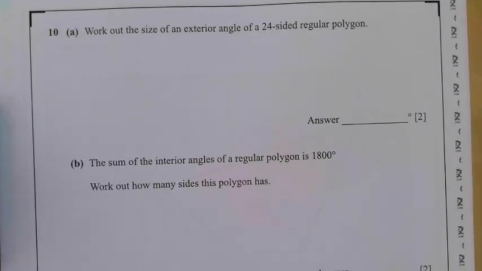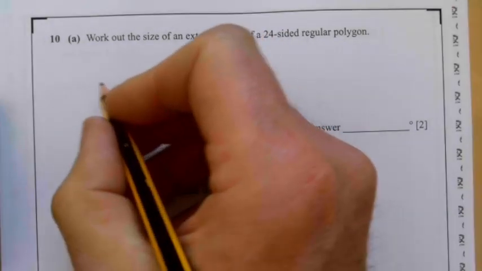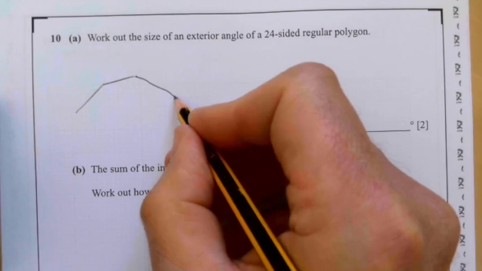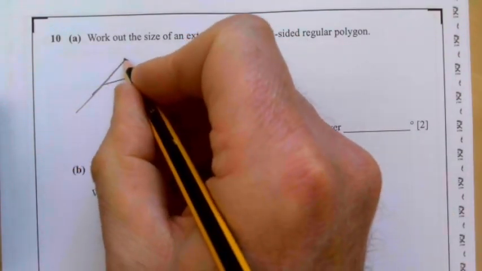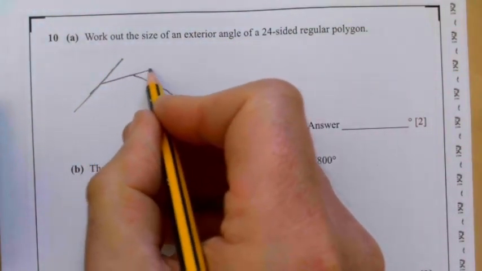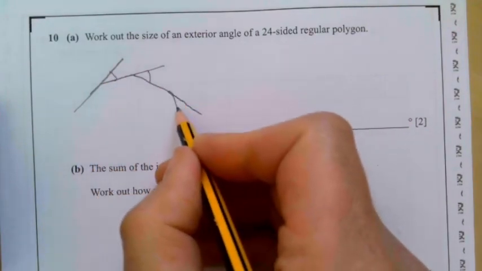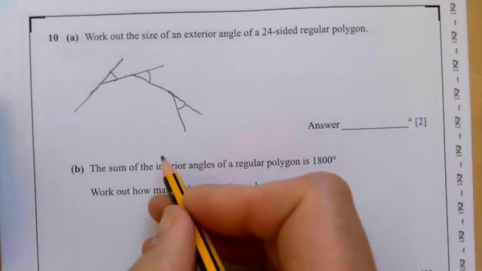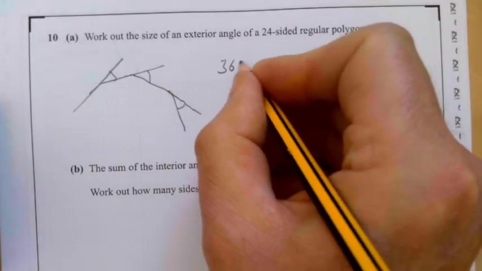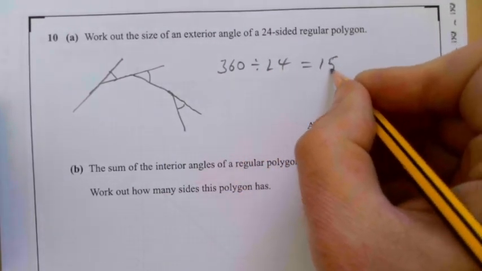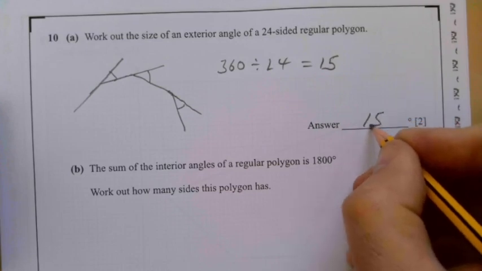Work out the size of an exterior angle of a 24-sided regular polygon. So a 24-sided regular polygon looks like this. And that's the exterior angle there. Because it's regular, all the exterior angles are always the same, and all 24 of them add up to 360. So I need to do 360 divided by 24, and that gives me 15.